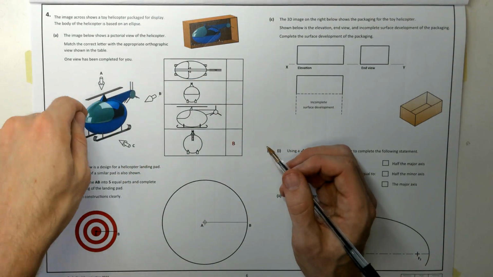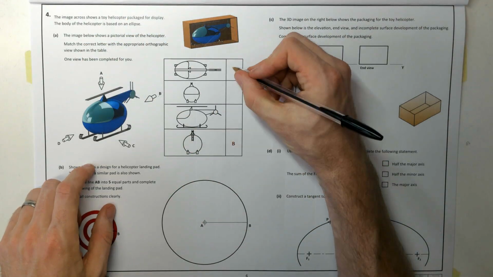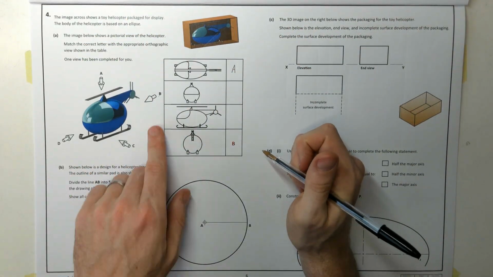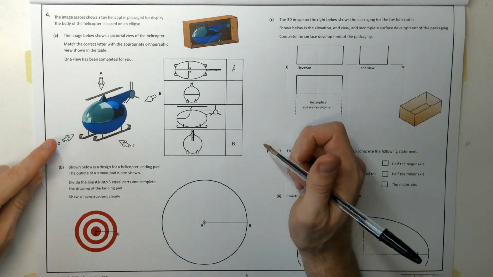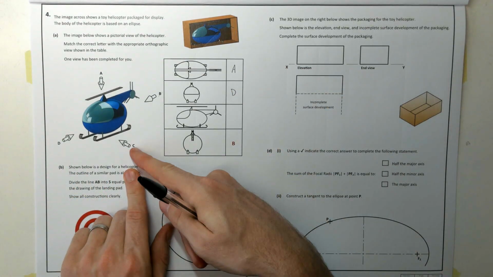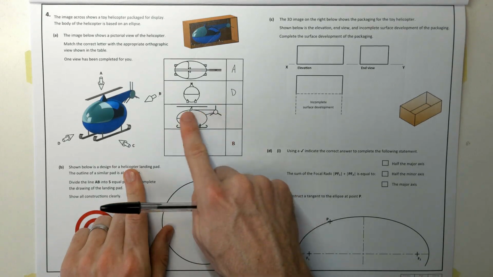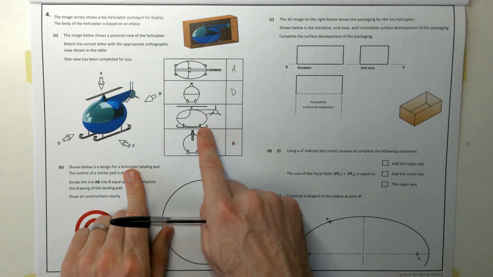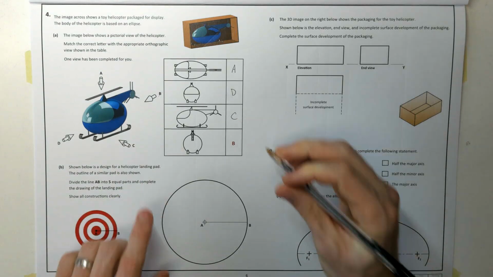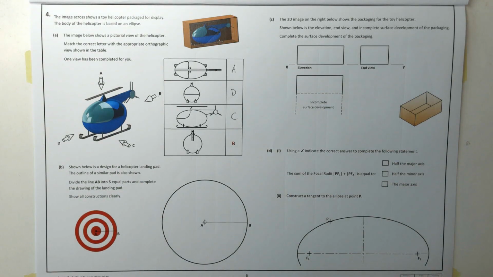Right, first one. Looks like when we're looking down on top of it. So looking down on top from A. Next one is looking in from the front. So looking in from the front here, we see D. And then finally, looking in from the side, we can see the propeller and we can see the legs of it, I suppose, which is C. Right, so a nice, easy one to get us going there.